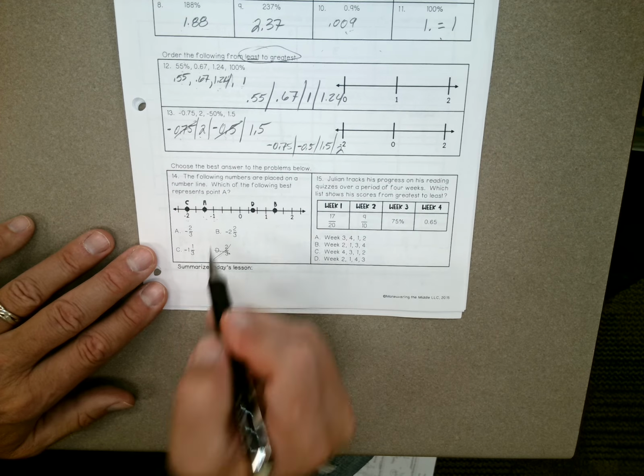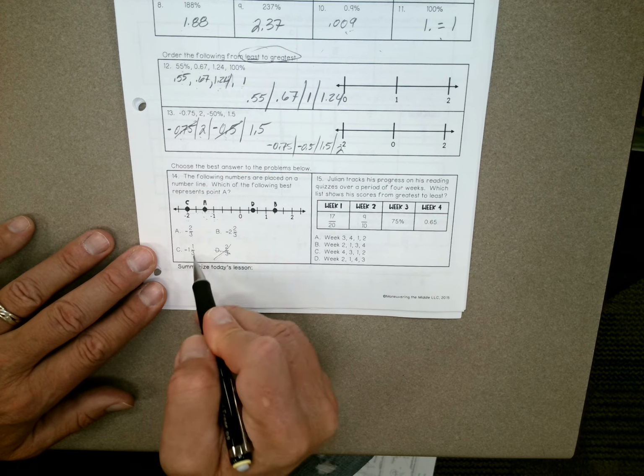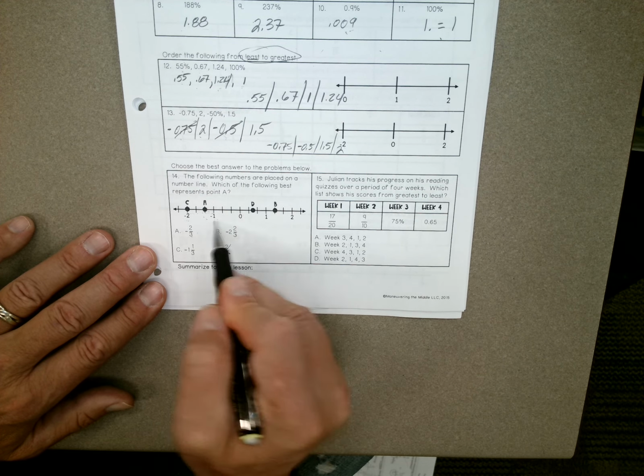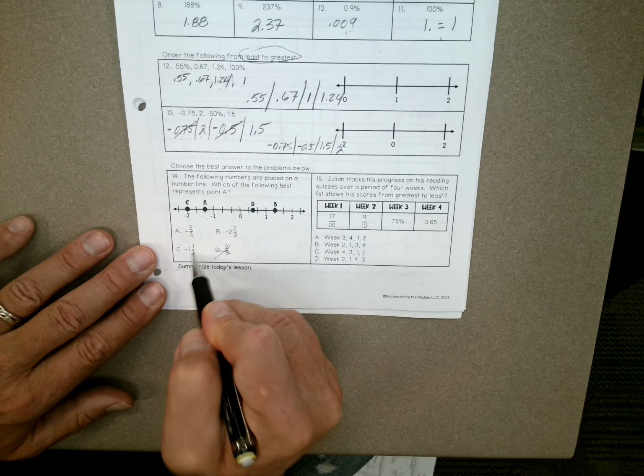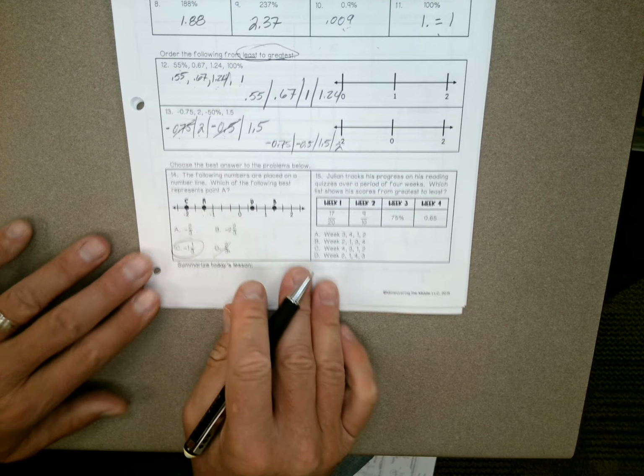All right. And if we look at this, it's split into three sections, 1, 2, 3. So this is split into thirds. So that's why we have this third. So I have -1 and a third. So it's -1 and a third right here.